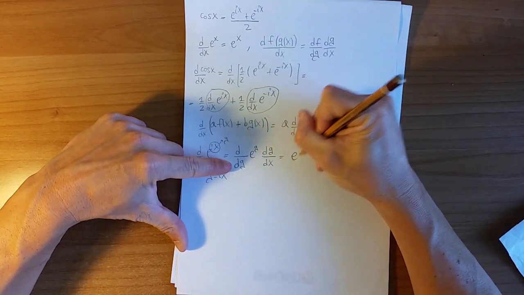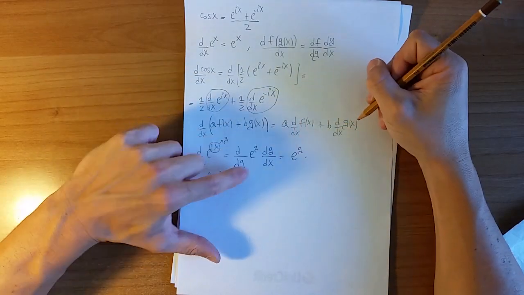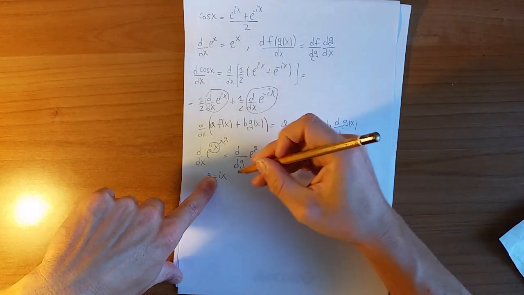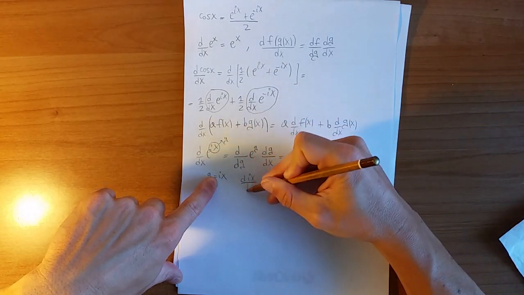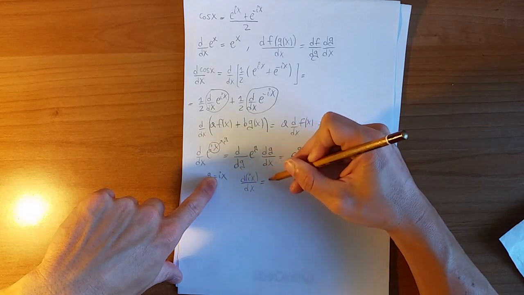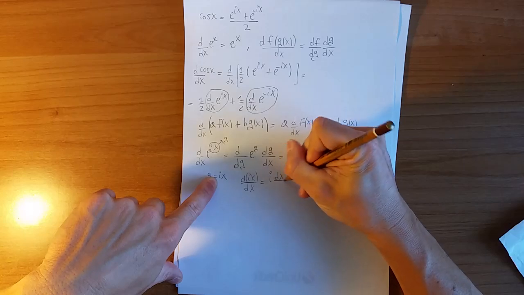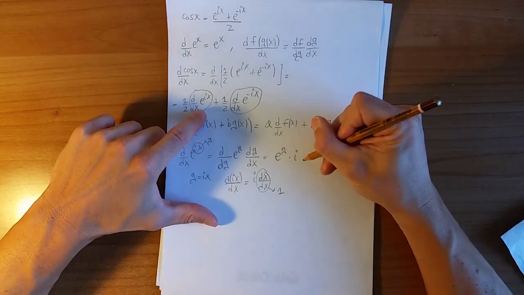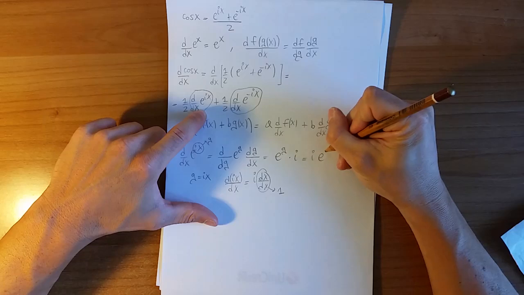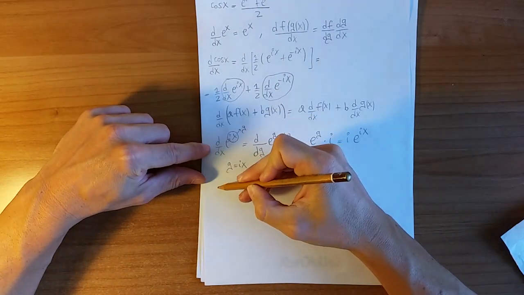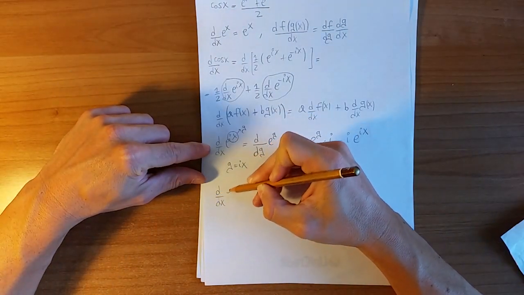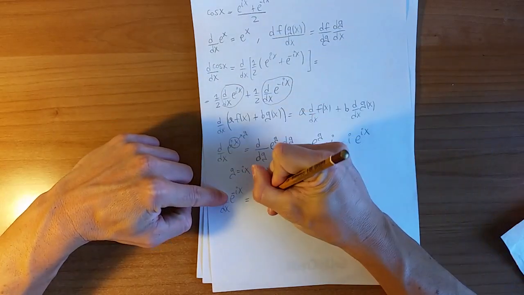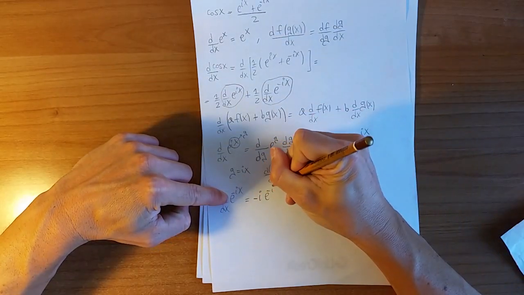So this is equal to e to the g times the derivative of g with respect to x, but g is equal to ix, so the derivative is i, because the derivative of ix with respect to x is just the constant times the derivative of x with respect to x, which is equal to 1. And g is equal to ix, so we get i times e to the ix. Very similarly, we can compute the derivative with respect to x of e to the minus ix.